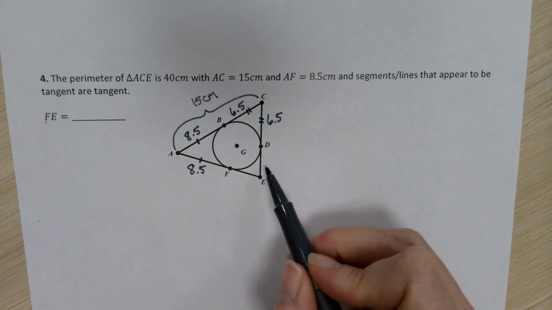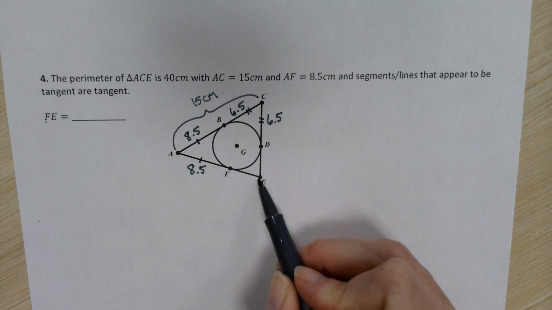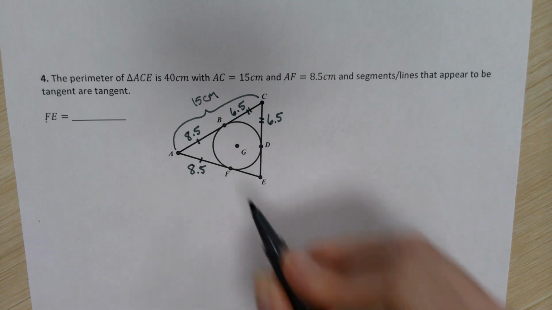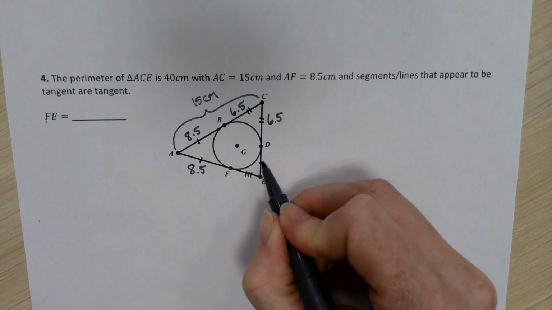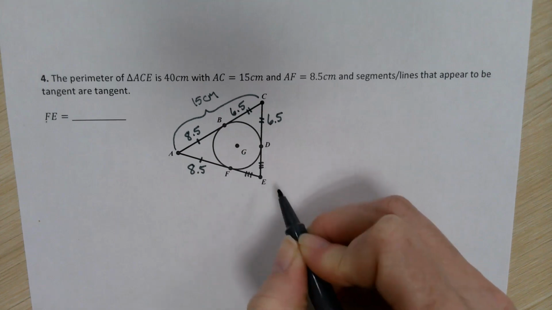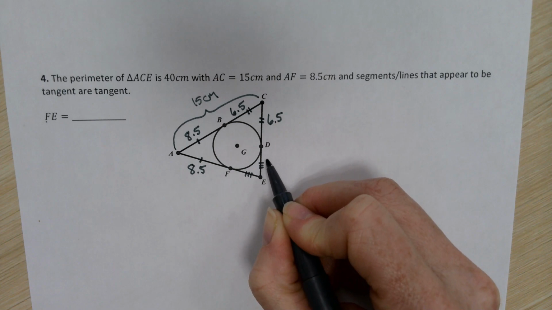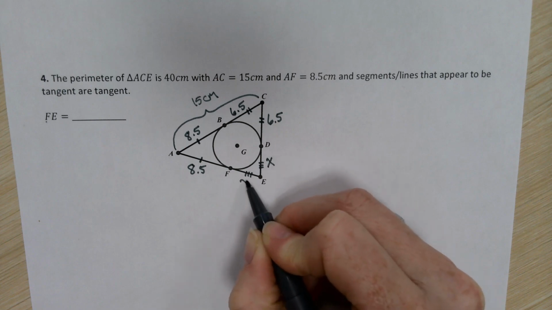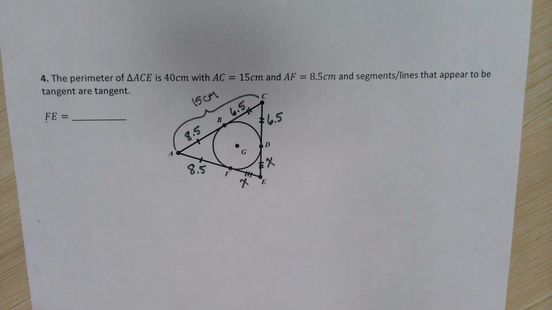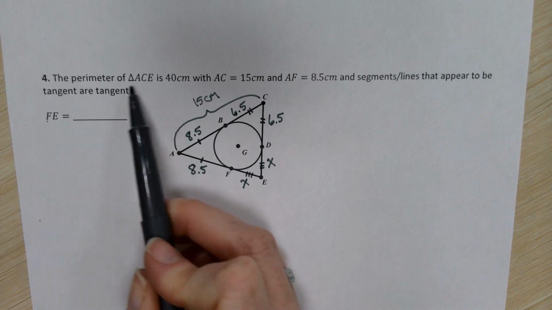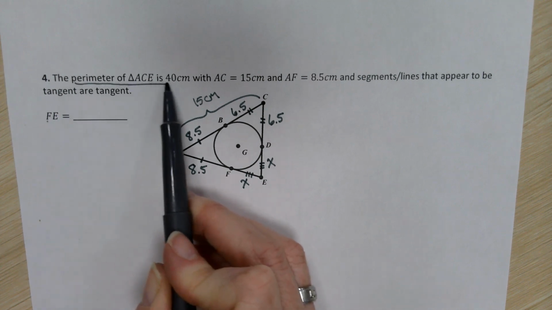Now I am not given any information that will help me to track down DE or FE directly, but it would be possible for me to mark those as being congruent since they're from a common external point. Since they're both missing, I'm going to call them both X. And then I'm going to circle back around to this perimeter clue.